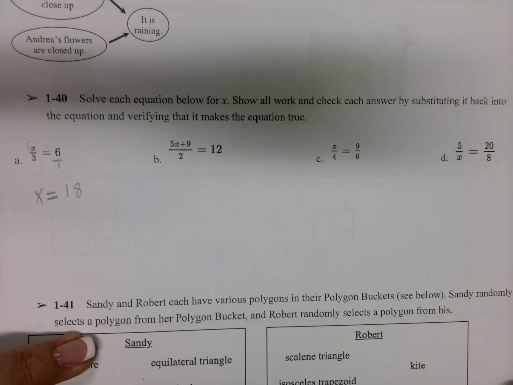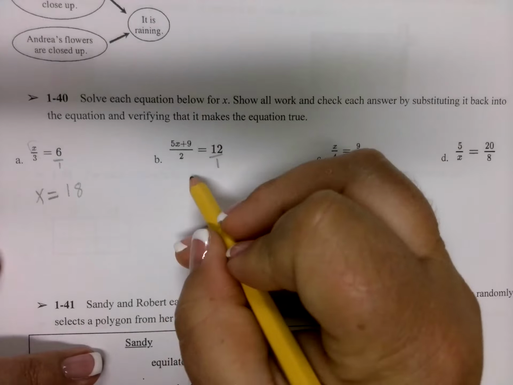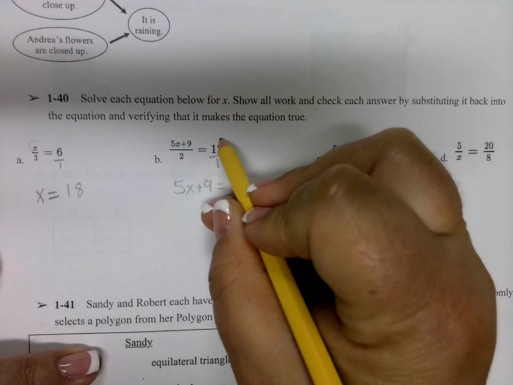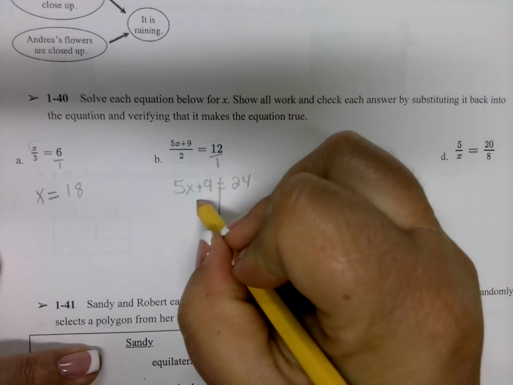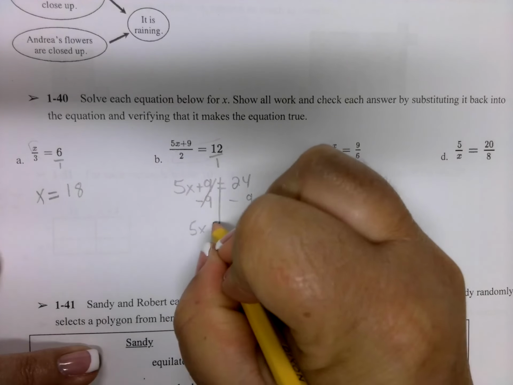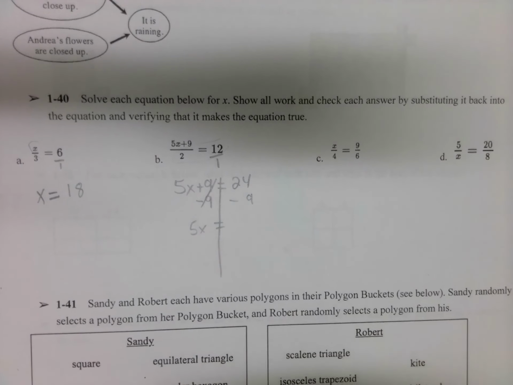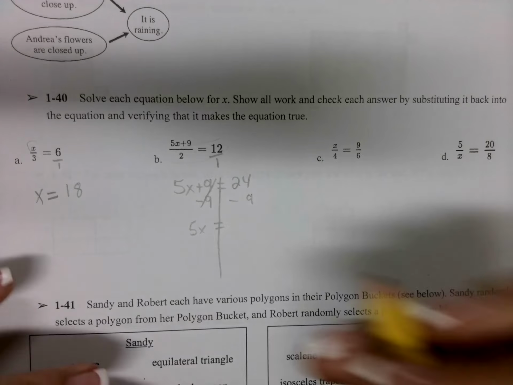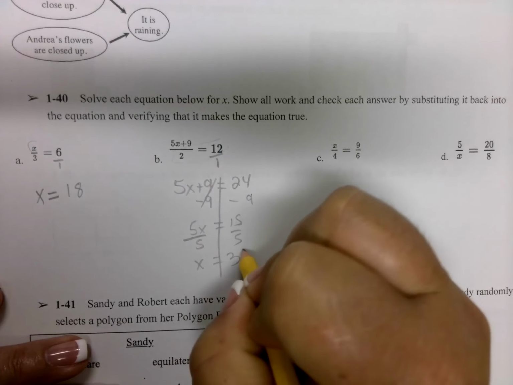Okay, so then this one right here, I'll go ahead and cross multiply again. So it's just going to be 5x plus 9 equals 12 times 2 is 24. So then we would just solve for x, and 5x equals 24 minus 9 is 15. And then divide by 5, x equals 3.